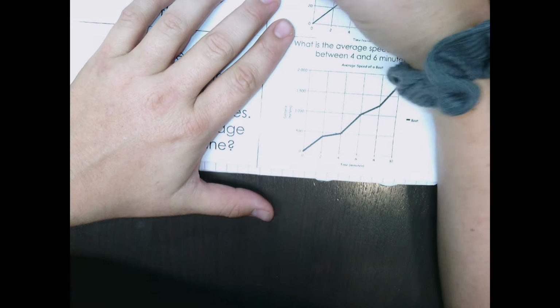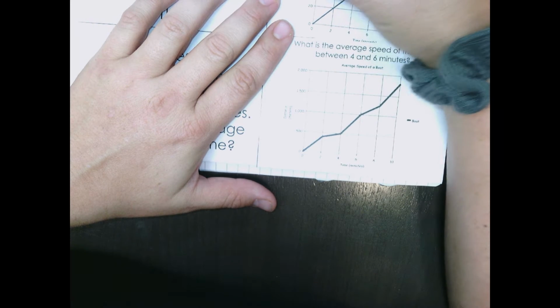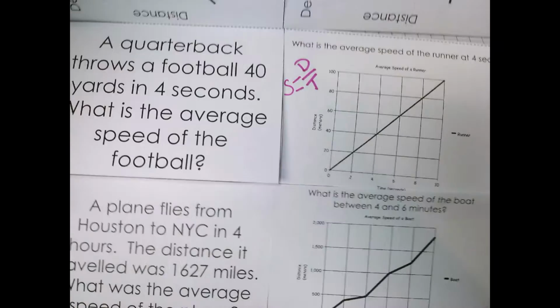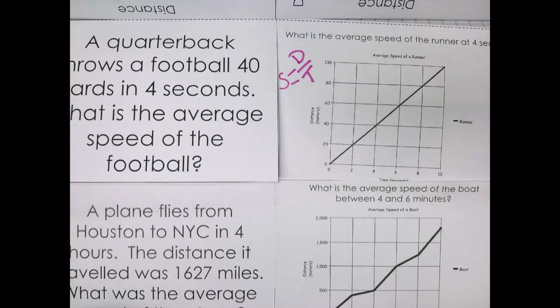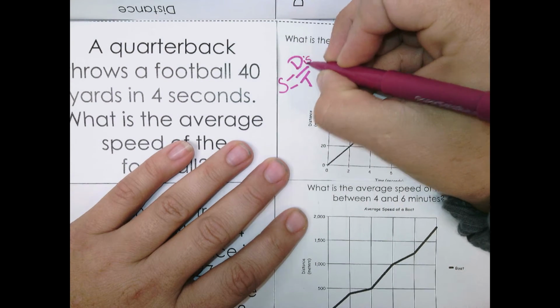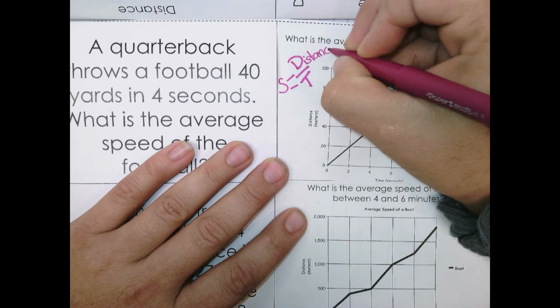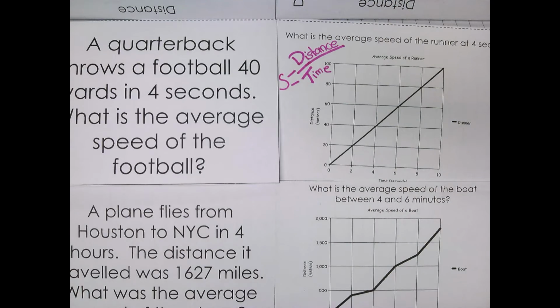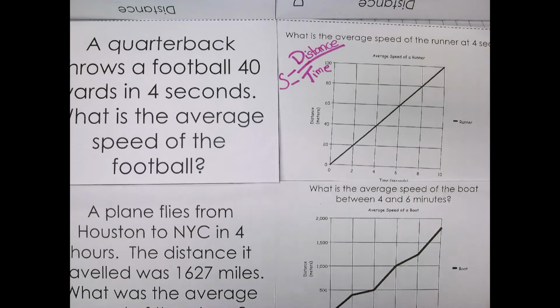So I'm going to remind you somewhere, if you want to write, that speed equals distance divided by time. Oops, sorry. I did that to where you couldn't see it. Okay. Speed equals distance divided by time. And I put d over t, but if you need to write the word, you can do that. So you're going to use this same formula for all 4 of these problems because they're distance problems. They're speed problems.